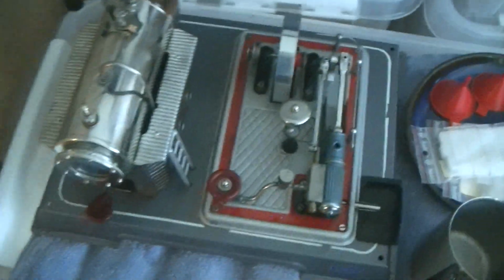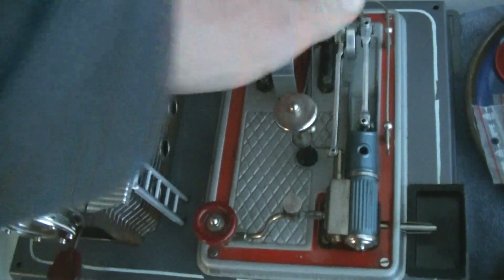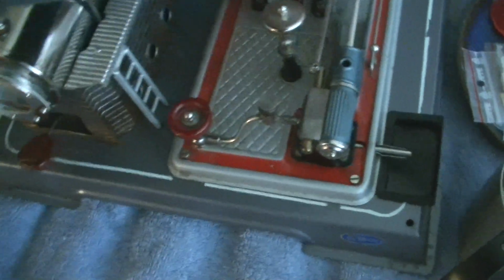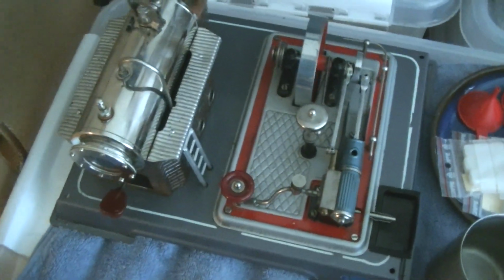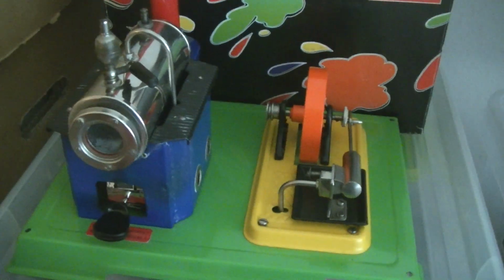I got two steam engines there. That's a Wilesco D16, which is 50 years old, from the 1970s. And this is a Wilesco D8. I don't know how old it is, but I'm starting to get tired. Let's do two more.